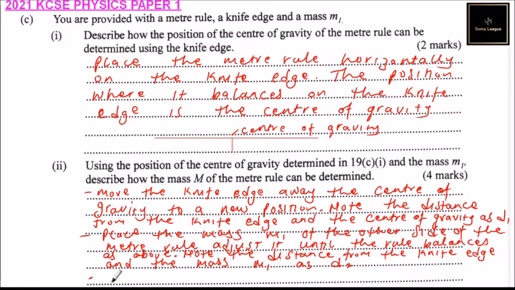So using the principle of moments, we say that M D1 is equal to M1 D2.